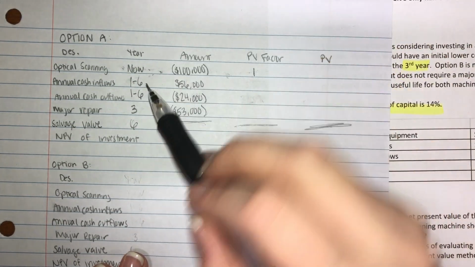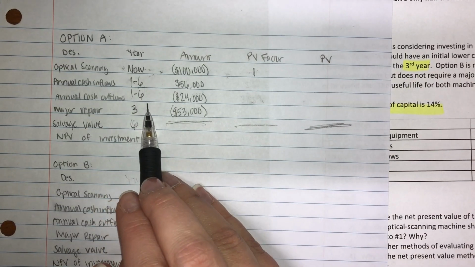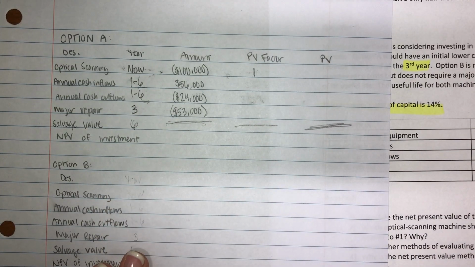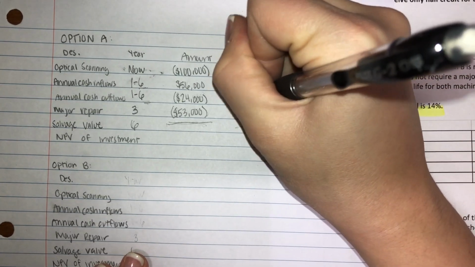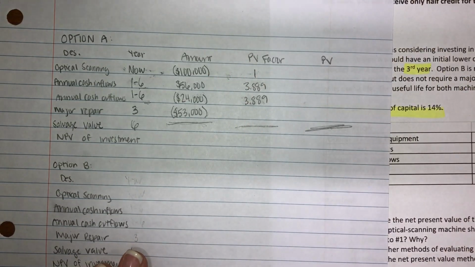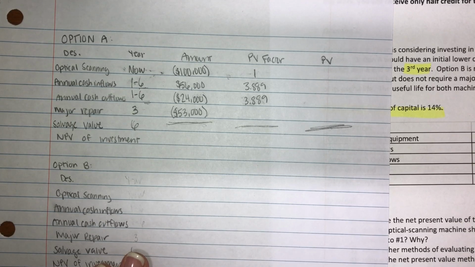And so what we're going to do is take the last period for that annuity. For that number, what I found was 3.889 for both of those. And just so you know, I accidentally put this wrong on the solution initially, so there's a correction online for that.